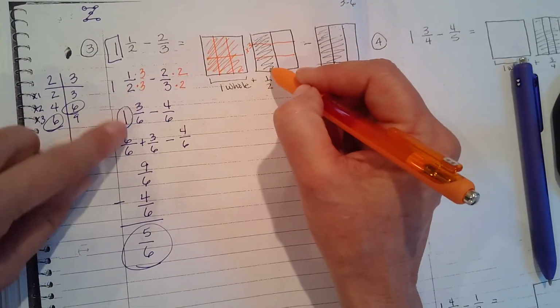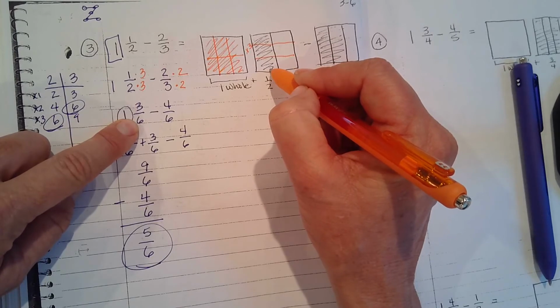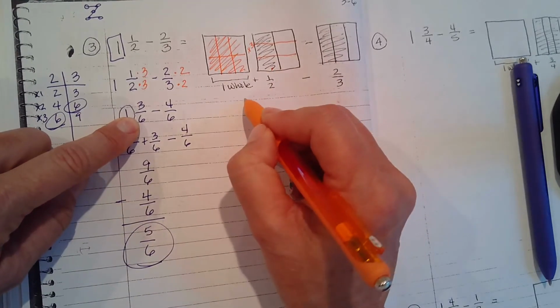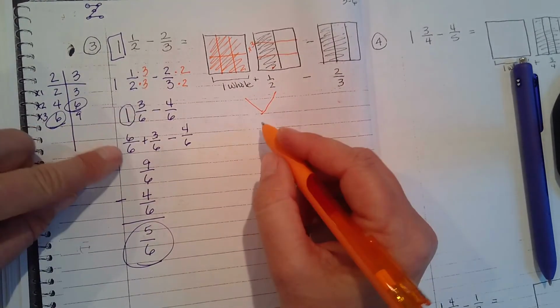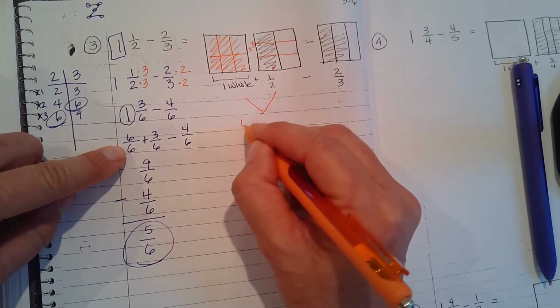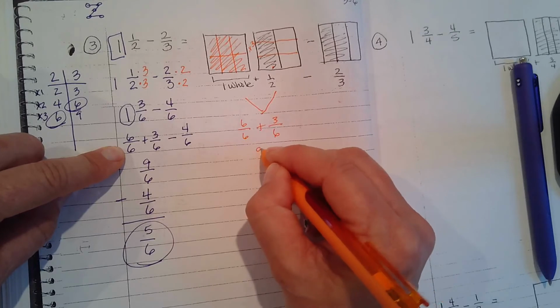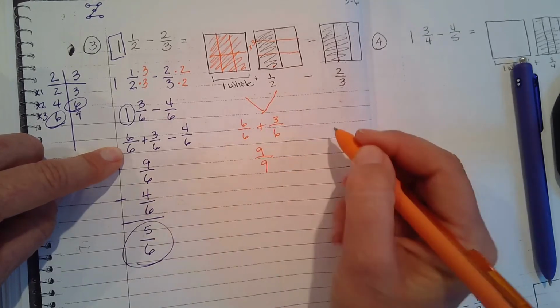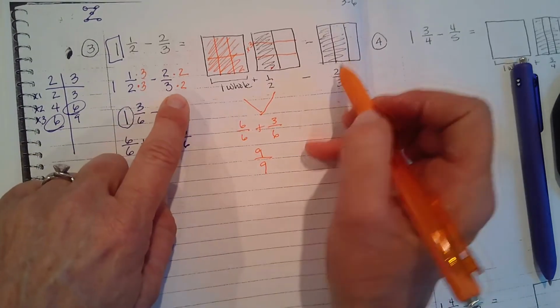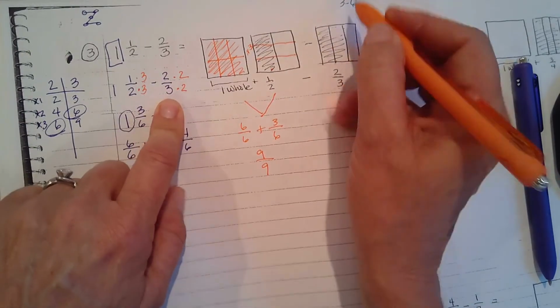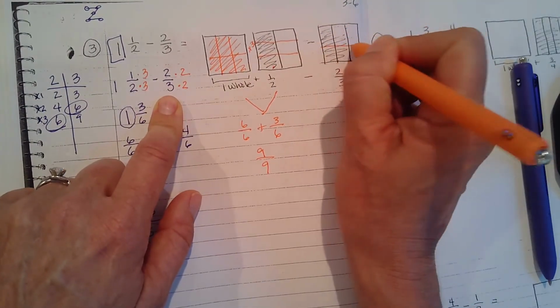And now we have 3/6, correct? So now what we do is we come down and put it together. And we go 6 over 6 plus 3 over 6 equals 9/6. Now, what did we do to our 2/3? Oh, we multiplied it by 2.